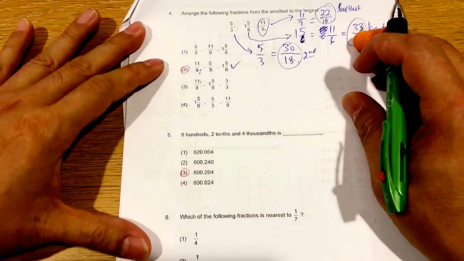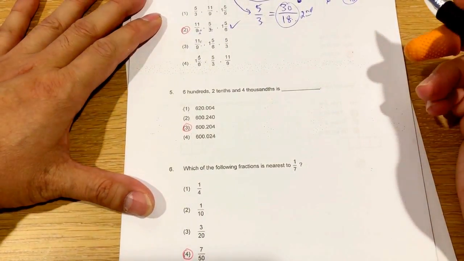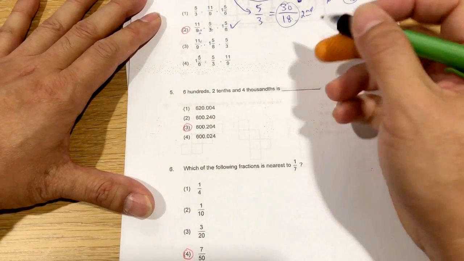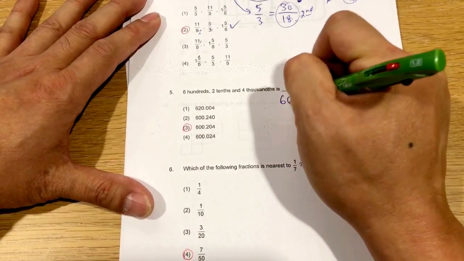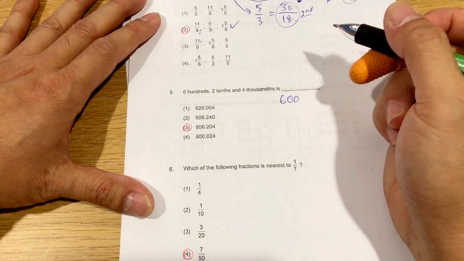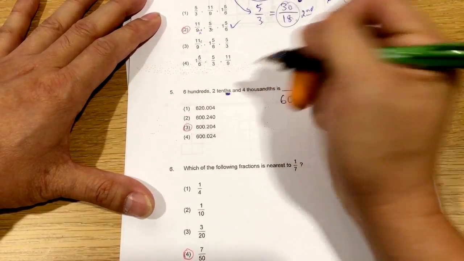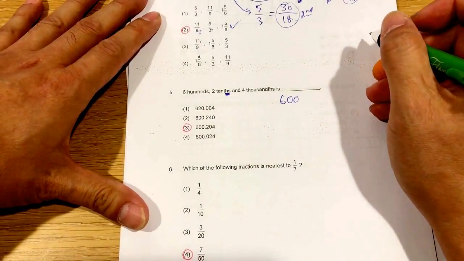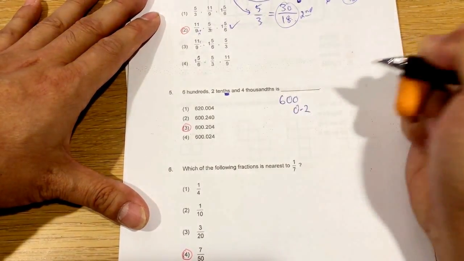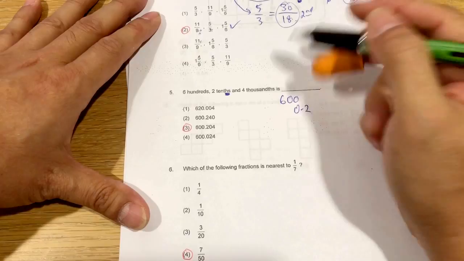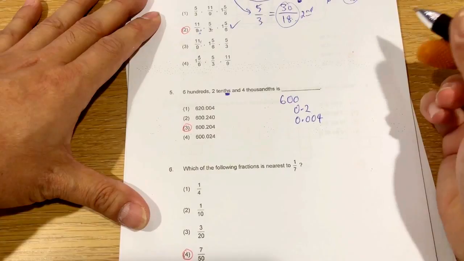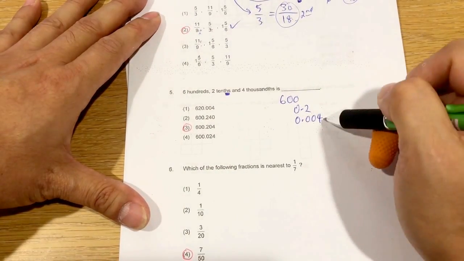All right. Now let's have a look at this question 5. Here we've got words describing the number. So we've got 600. All right. We also have 2 tenths. Now 2 tenths, keep in mind the TH, the THS, so that's not 20, but rather 0.2, right? So 0.2. And 4 thousandths is 0.004, all right? So that's tenths, and that's thousandths.